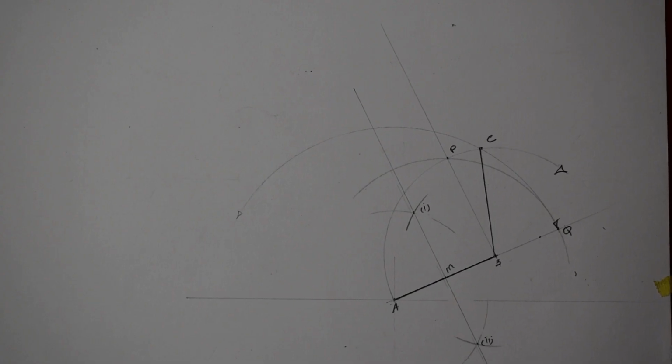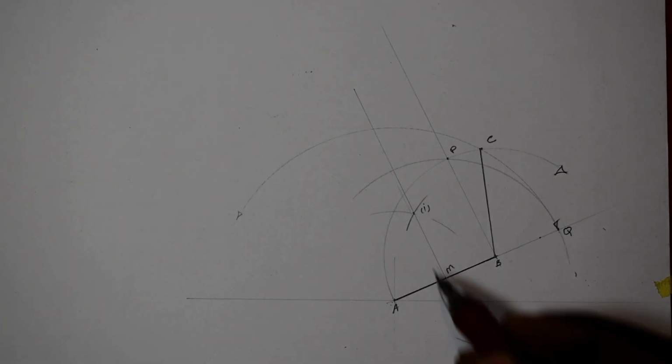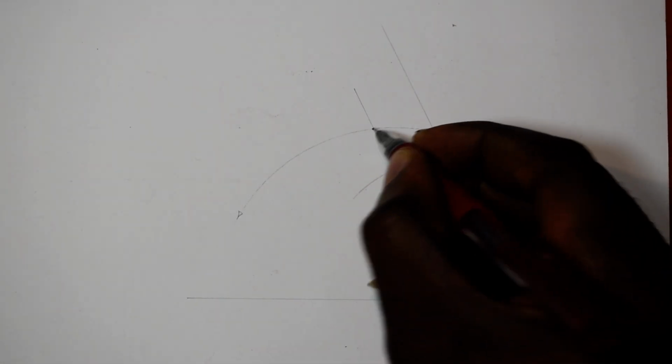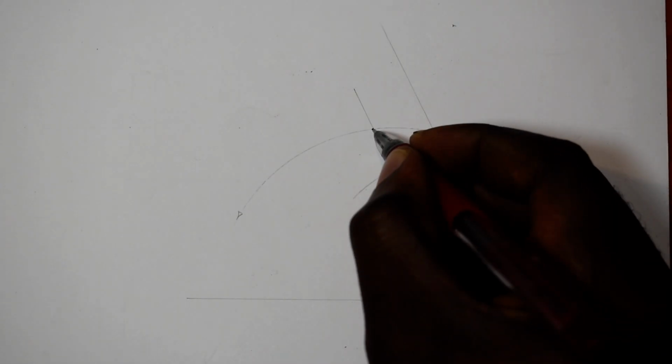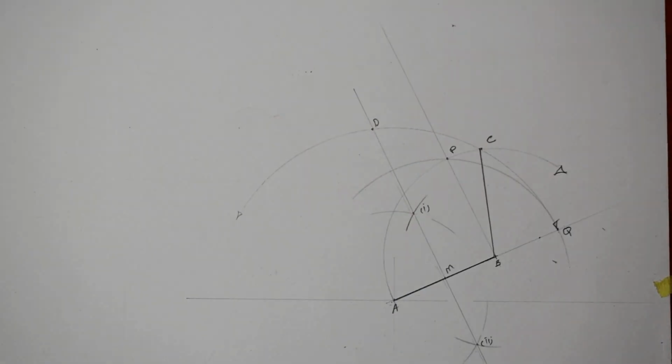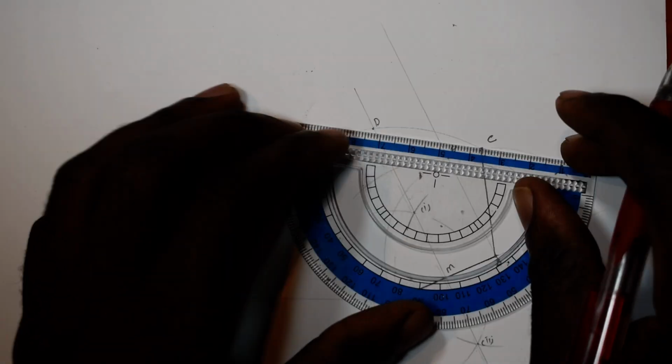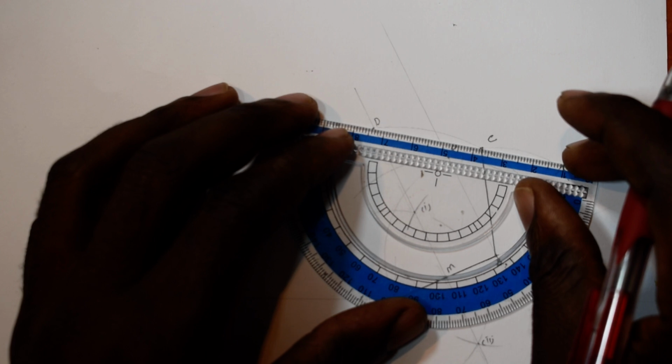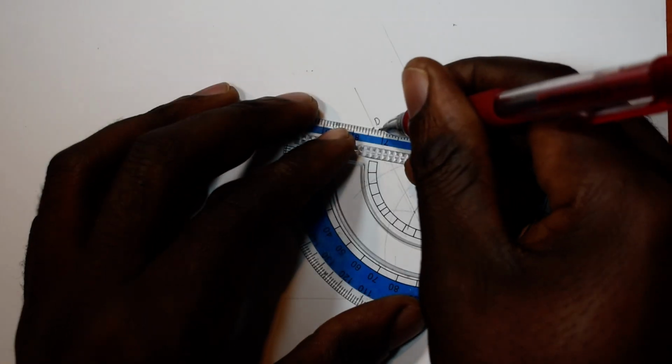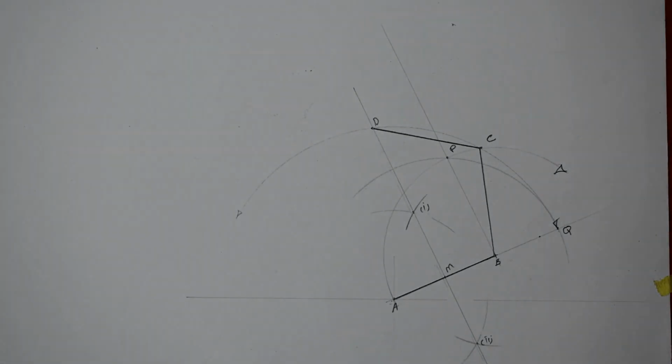Now the moment it crosses the line of Roman figure 1, Roman figure 2, M point, that's going to be my point A, B, C. So that one has to be D. You get it? So I can now have it dark.